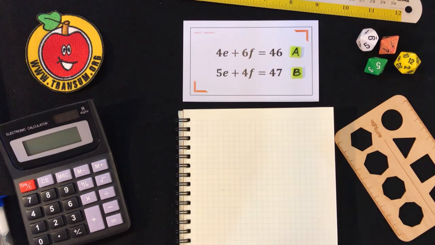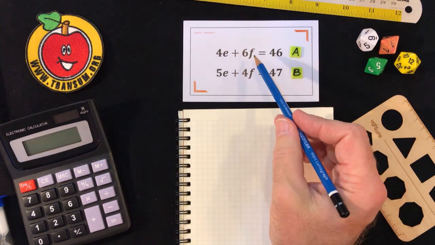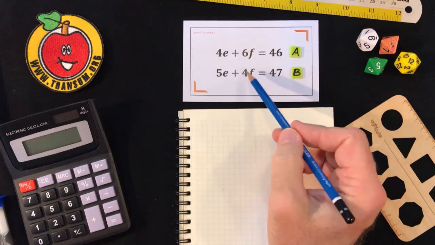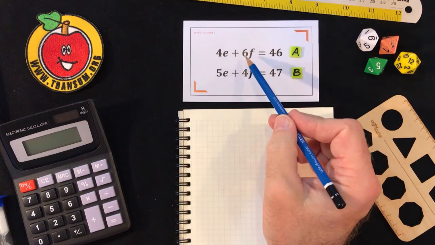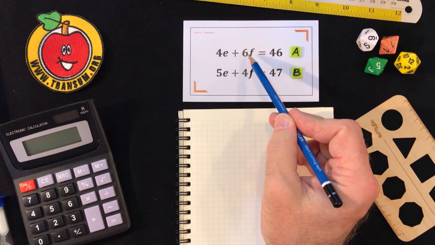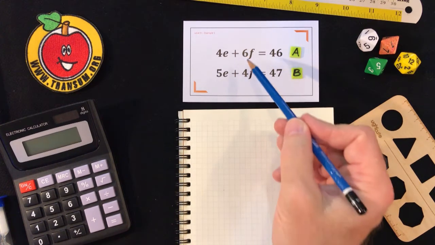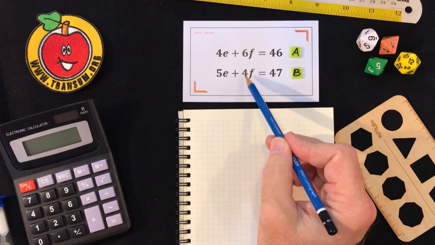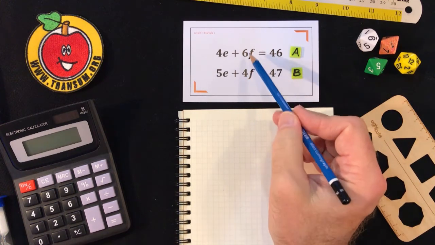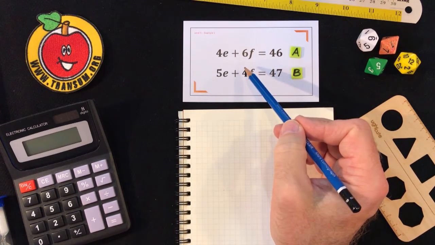So let's see, let's get rid of the f's here. So what I'll do is I'll multiply this equation by 2 to get 12f, and multiply this equation by 3 so that I've also got 12f, and then I can subtract the equations to eliminate the letter f.